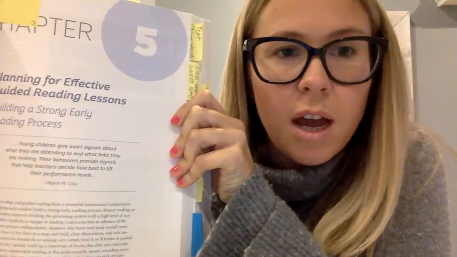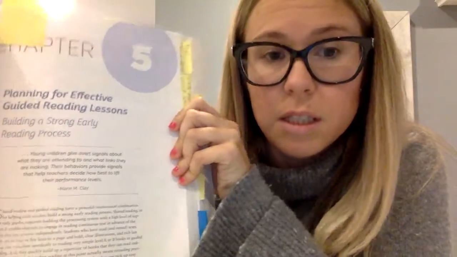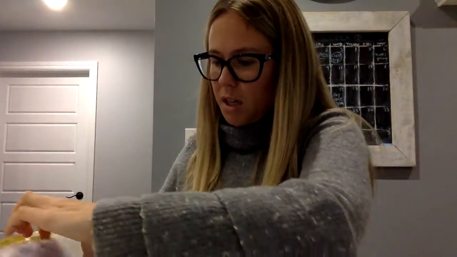So a few of the things that I wanted to show you in this book, which I thought is a really great chapter. So if you only want to start by reading one chapter, I would suggest this chapter. And it's number 5, Planning for Effective Guided Reading Lessons. And it just really makes you think a little bit differently about how to structure it, what you're saying and doing.